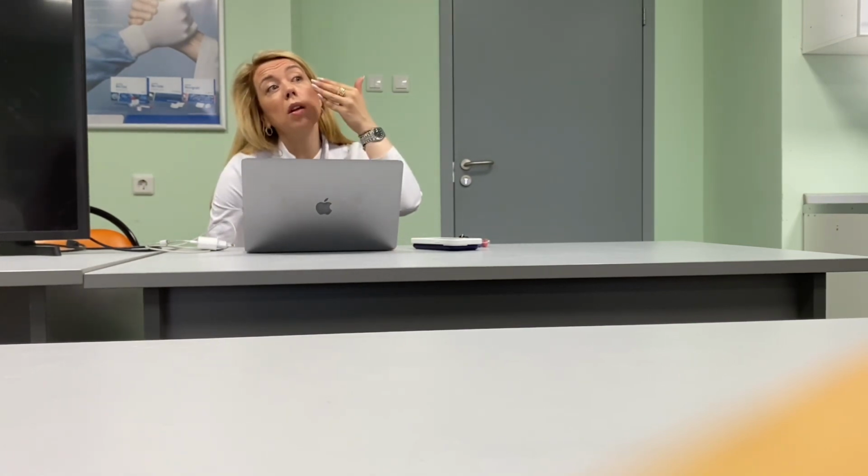Then the local inflammatory process goes deeper and starts to produce purulent exudation where? In the zygomatic area, closer to the skin.